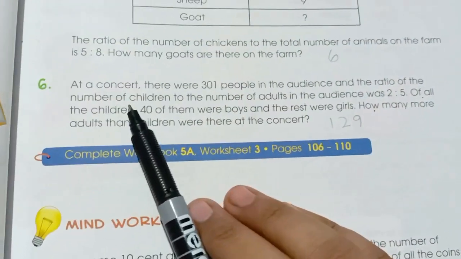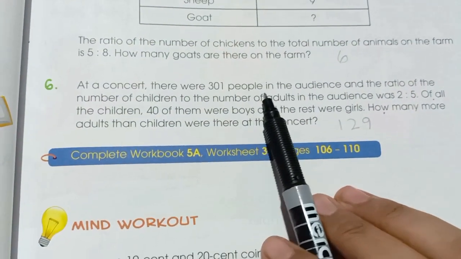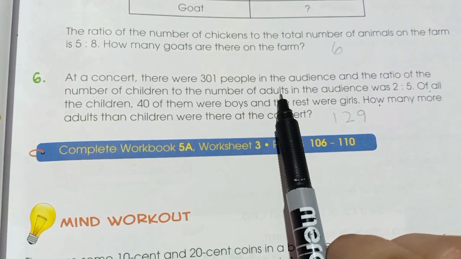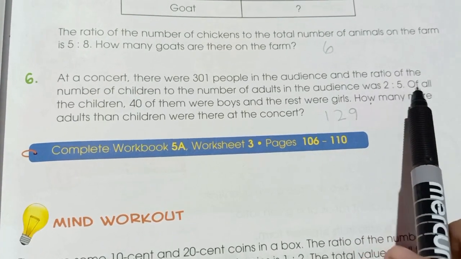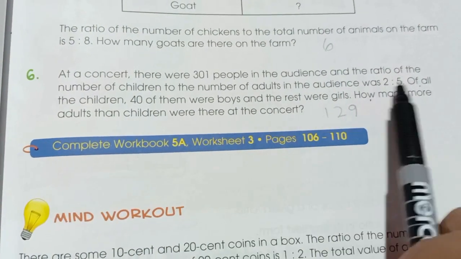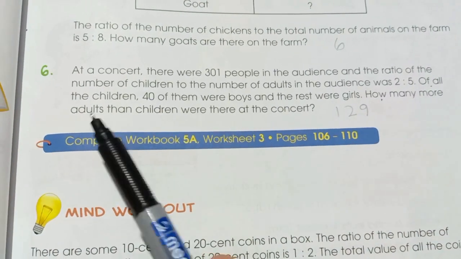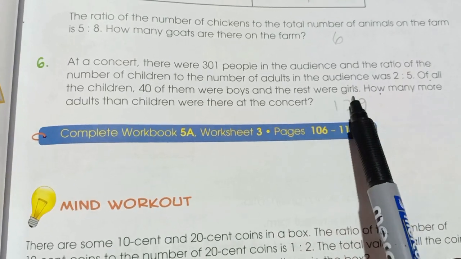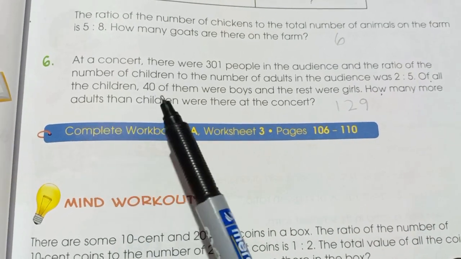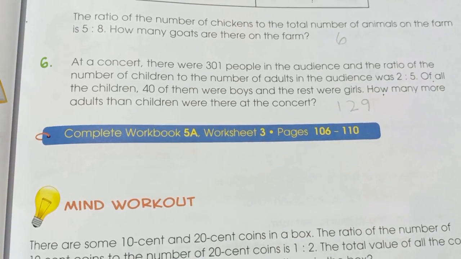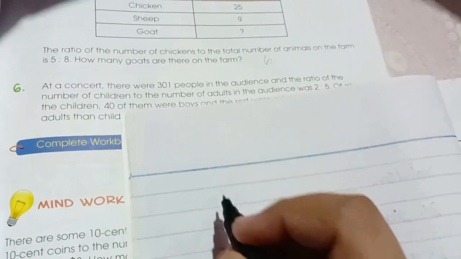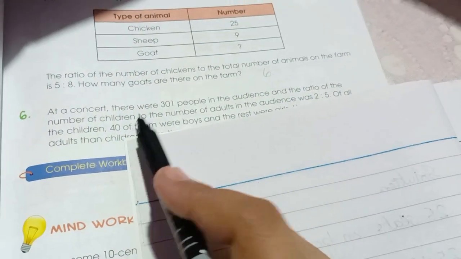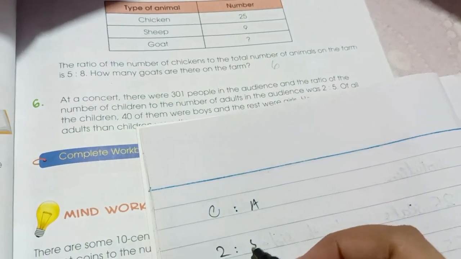Question number 6. At a concert, there were 301 people in the audience, and the ratio of the number of children to the number of adults in the audience was 2:5. Children, adult. It means 2 is for the children and 5 is for the adult. Of all the number of children, 40 of them were boys and the rest were girls. How many more adults than children were there at the concert? So we have the ratio is 2:5. It means it is the ratio of children and adult.